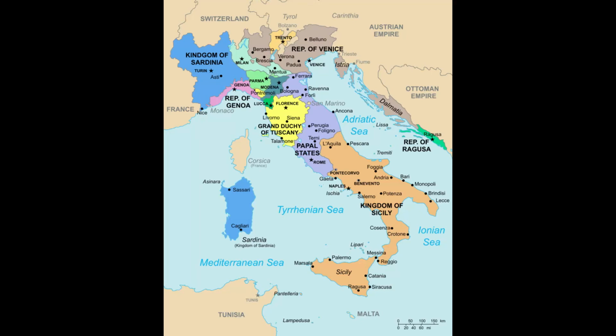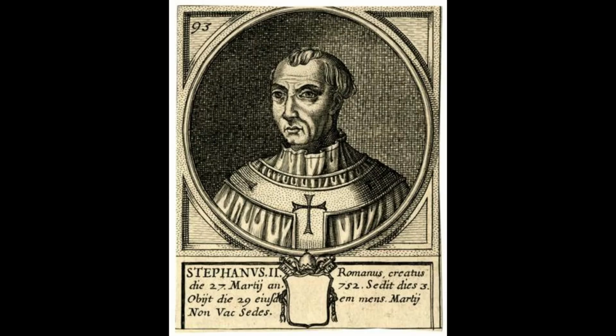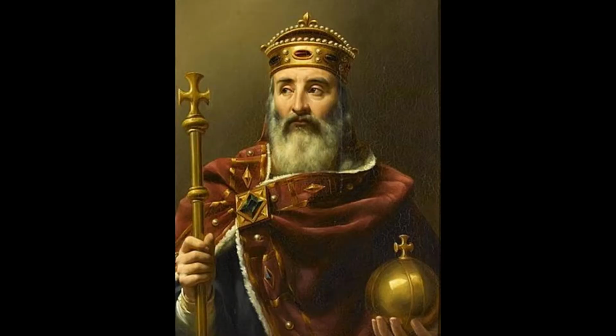For hundreds of years, the Pope ruled over a large swath of territory in the central part of the Italian peninsula known as the Papal States. The territory was given to Pope Stephen II by the Frankish Emperor of Europe, Charlemagne, and would exist throughout the Middle Ages and Renaissance period.